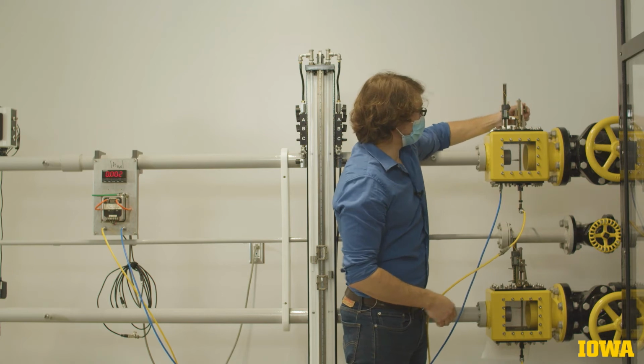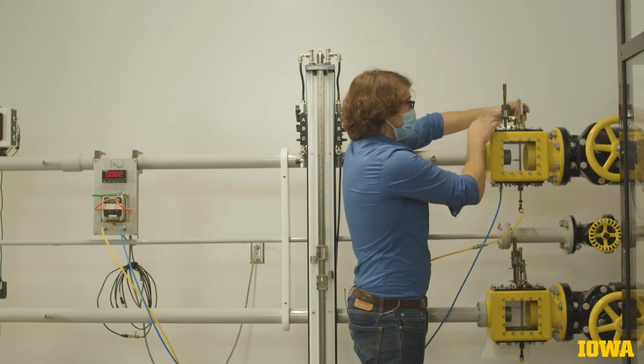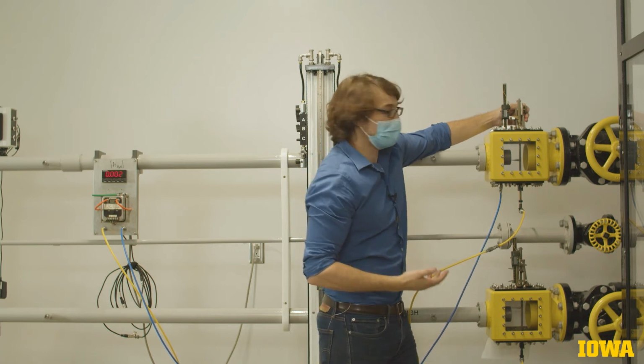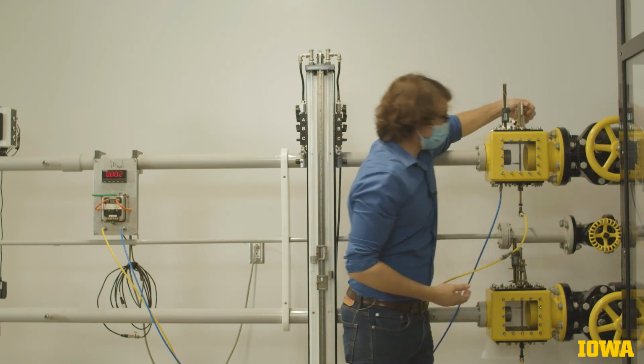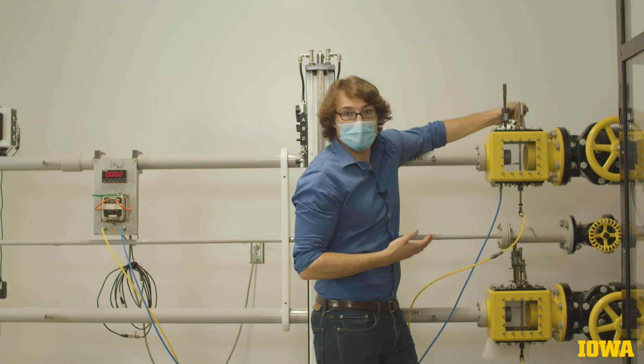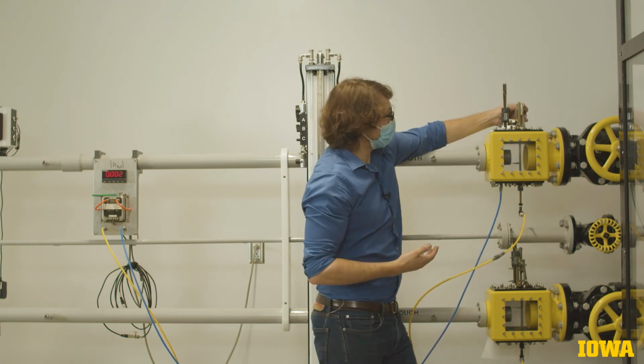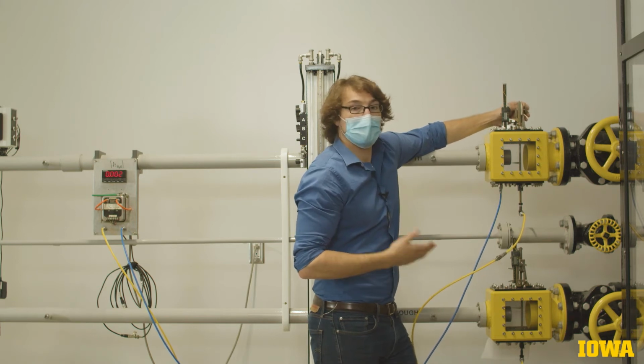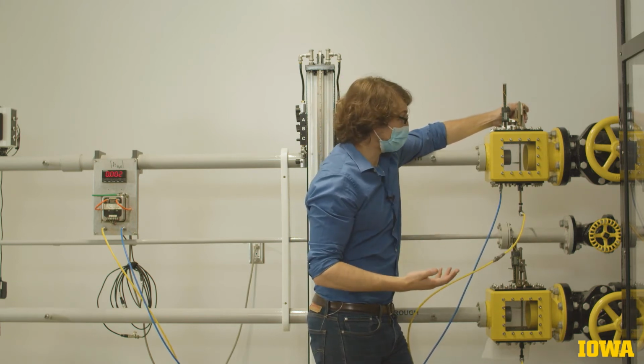We will then use the traverse that is equipped with a set of calipers to indicate distance to move the tube to different radial positions across the pipe's width, which will allow us to measure the velocity profile across the pipe, which will then later integrate to get the flow rate.